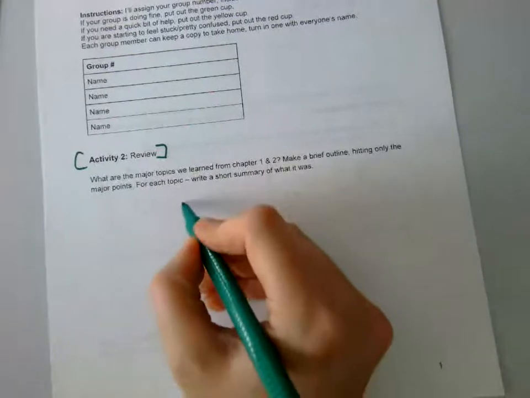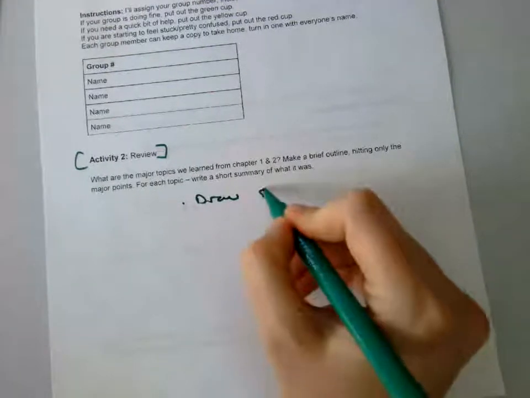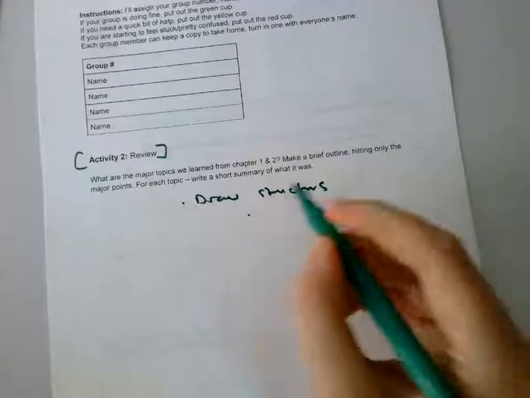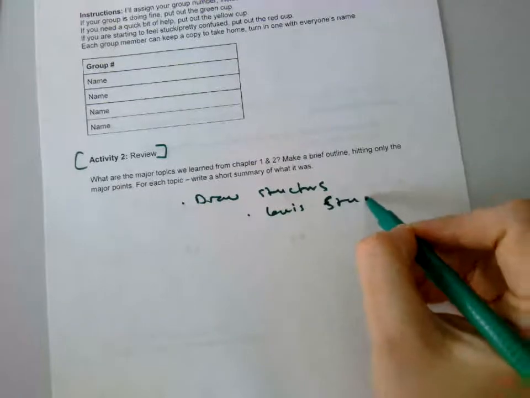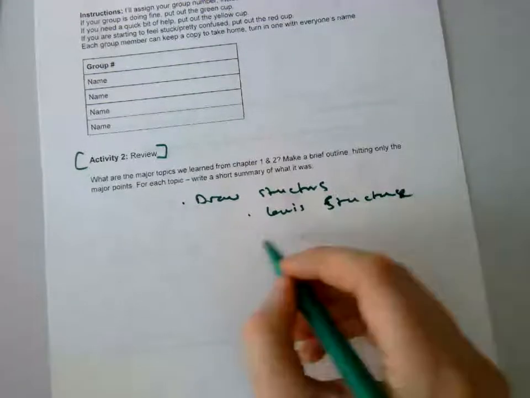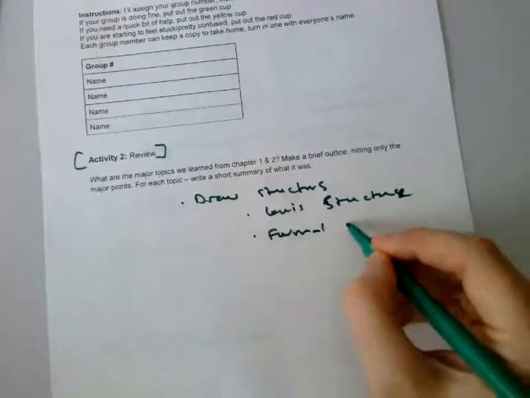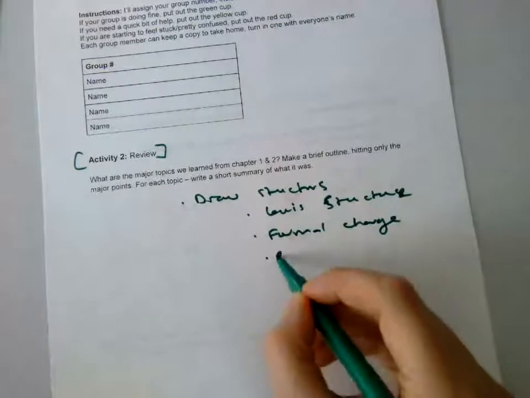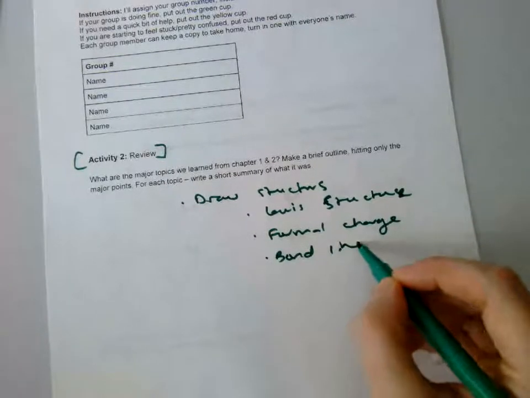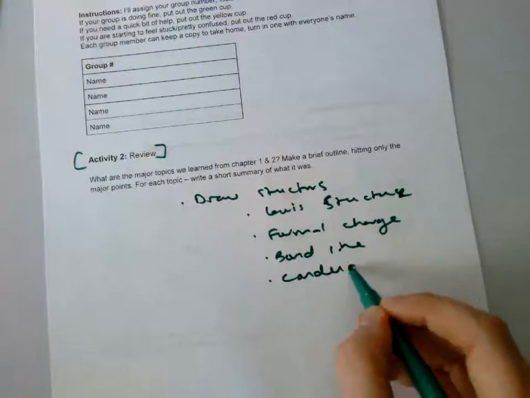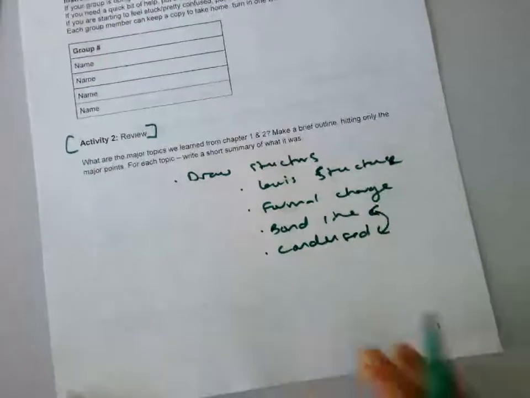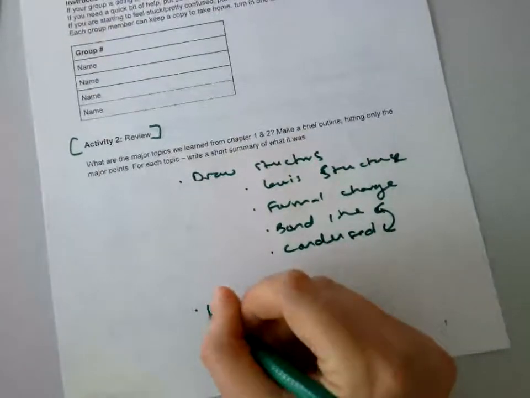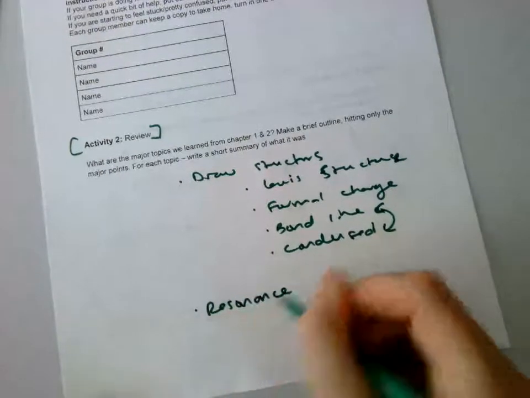So for me, I showed you on my TikTok, I think we're going to need to draw structures. And within that, we have like Lewis structures, formal charge, bond line formula, condensed formula. You should be able to go back and forth between these two. You should know all the rules for bond line formula and how to make it. And then I put, you need to be able to do resonance structures, just that kind of thing.